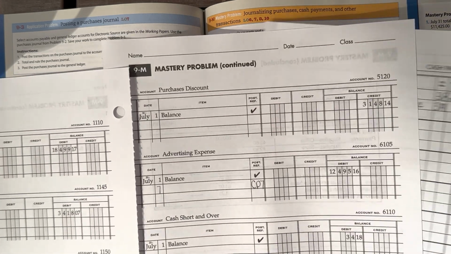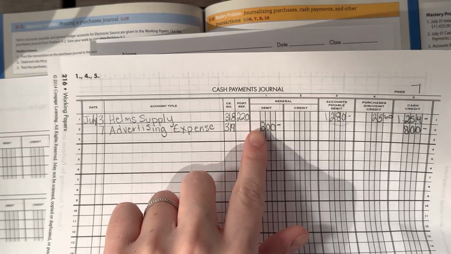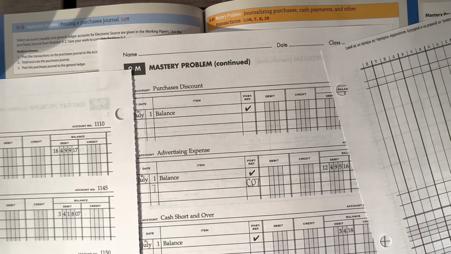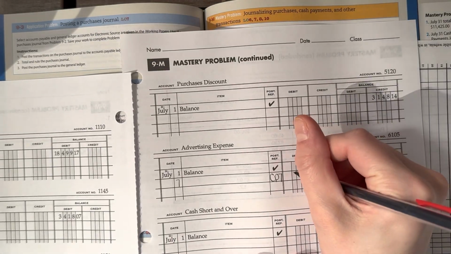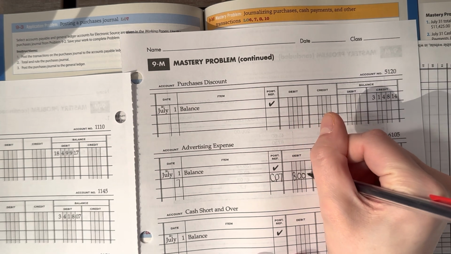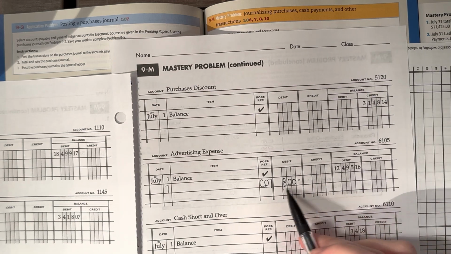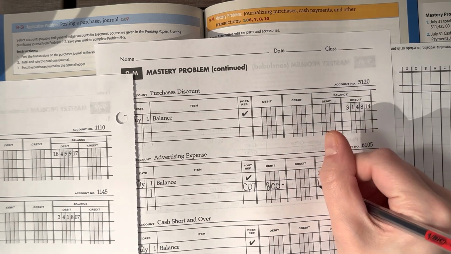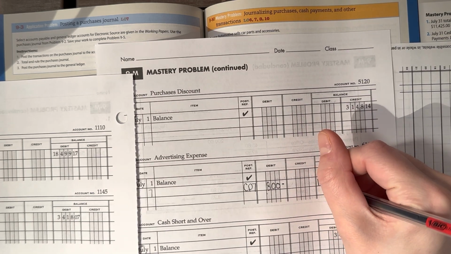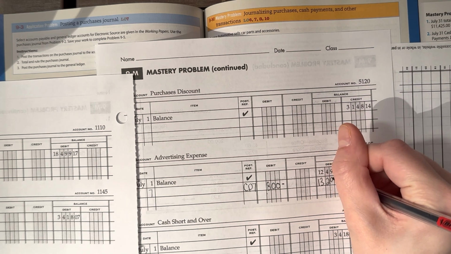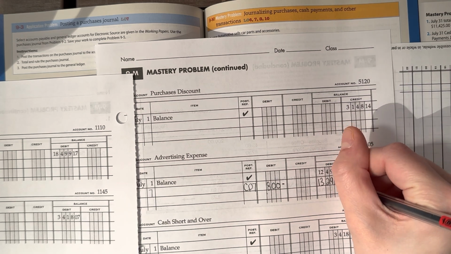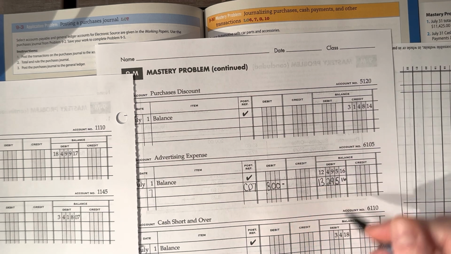I'm only looking at this. It's a debit of $800. All right, and I can add the two together to get $13,295.16. So I just added the two together, okay?